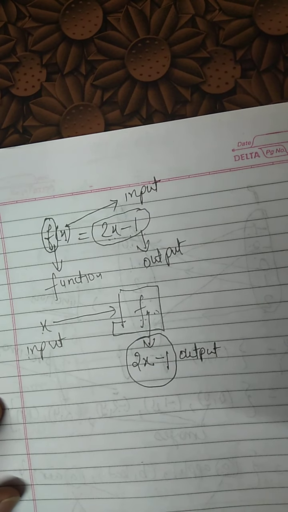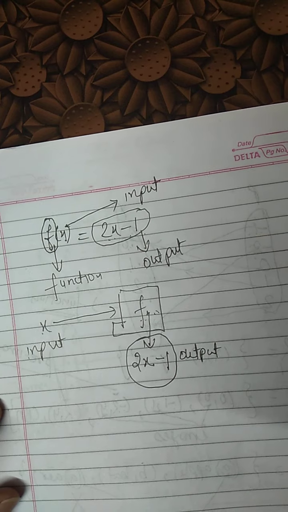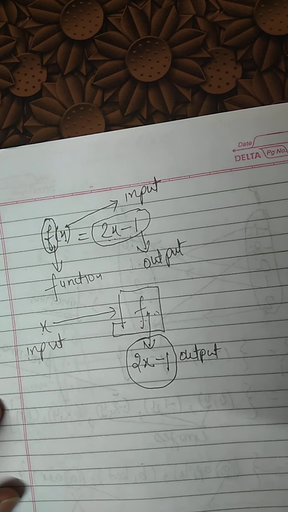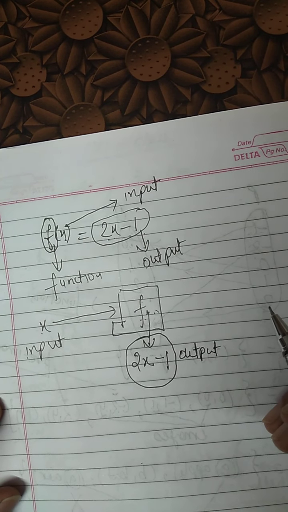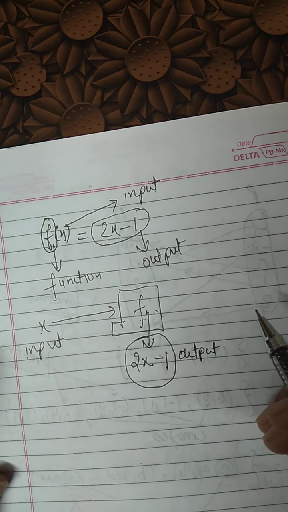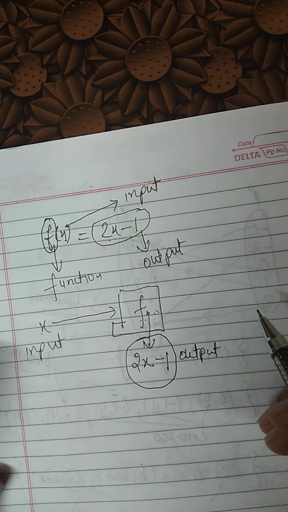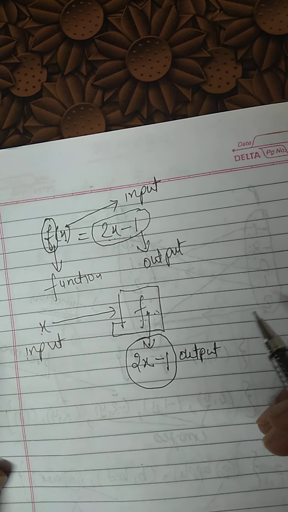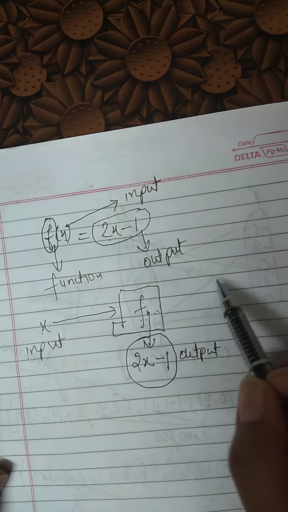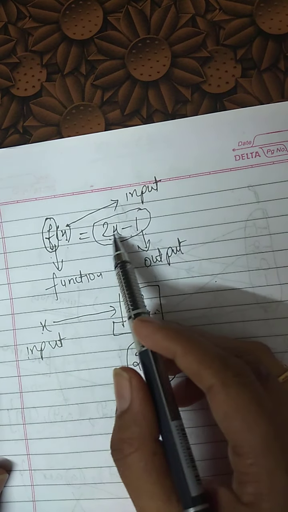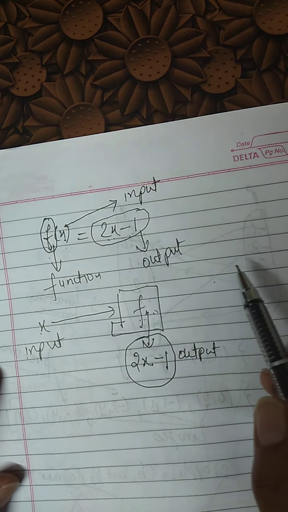See, you might find it a very simple thing, but when it comes to the role of a function, many people get confused, because when I am using something, I should know the whole concept of that part. So my motive here is to explain f of x equals 2x minus 1, or f of x equals anything.